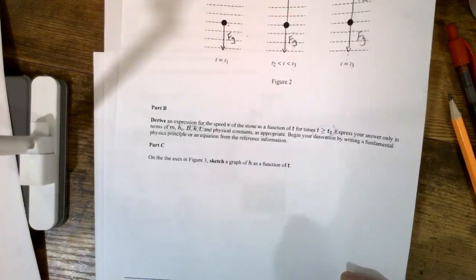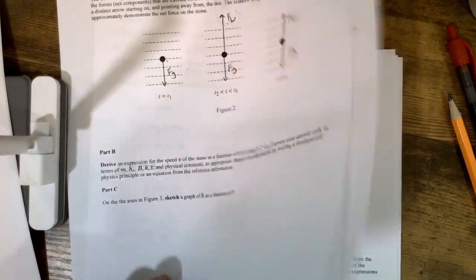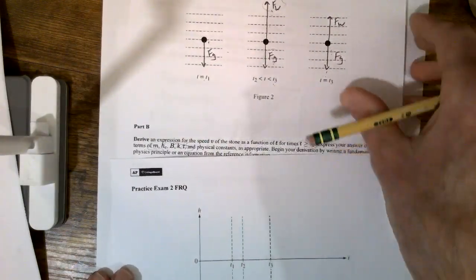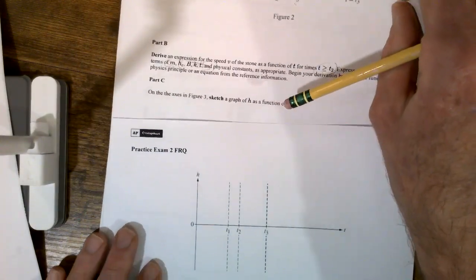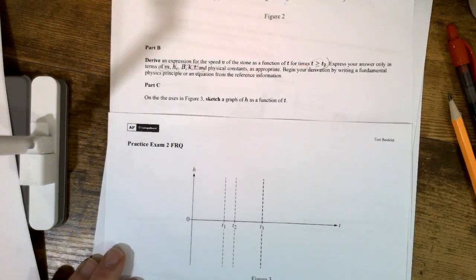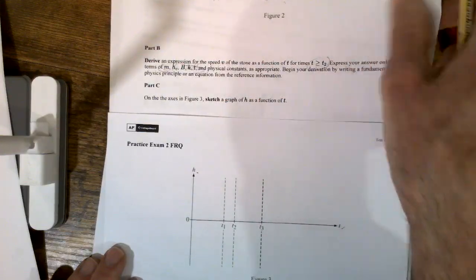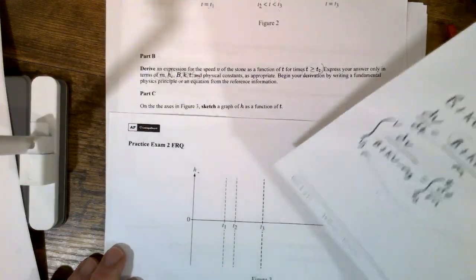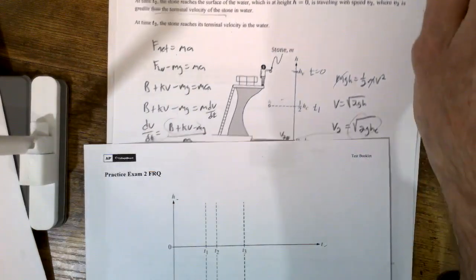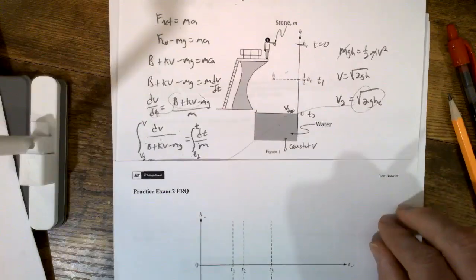So part C says on the axes in figure 3, let's look at the axes over here. Bring those up. So there's the axes. On the axes in figure 3, sketch a graph of h as a function of t. So the height as a function of the time. Okay, so that's reasonably easy to do. It's just a position graph, right? We know how to draw position graphs. That's a really easy thing to do.